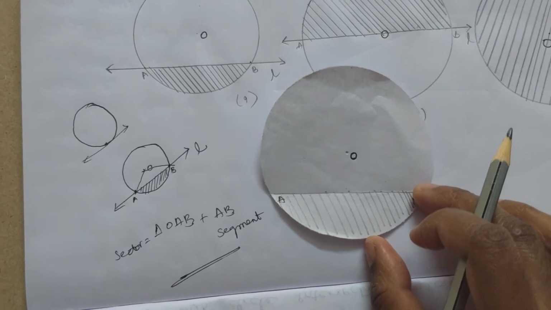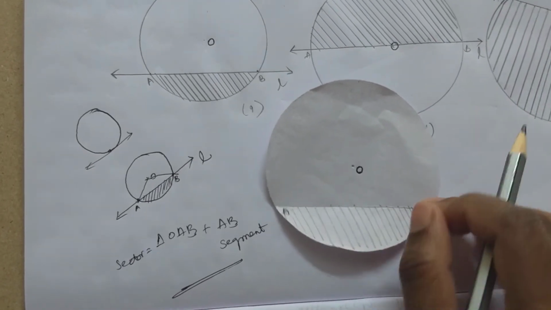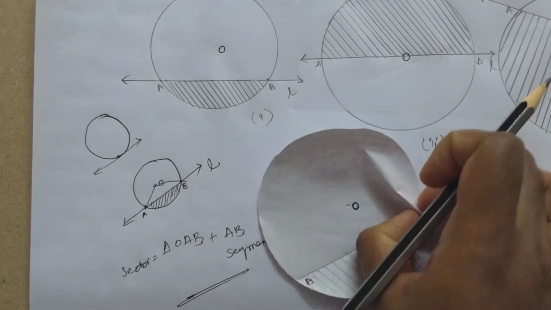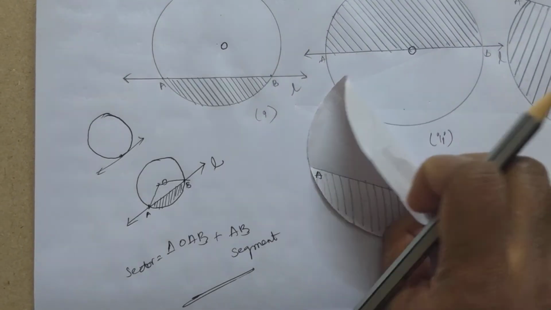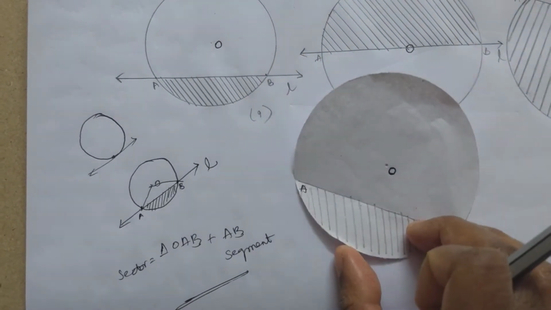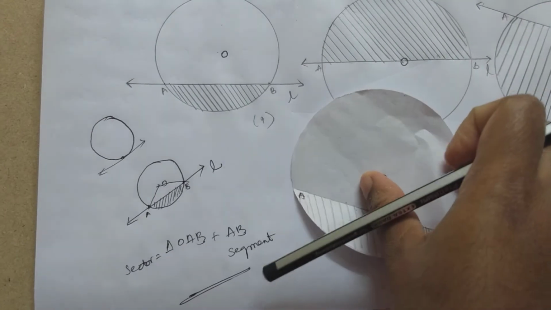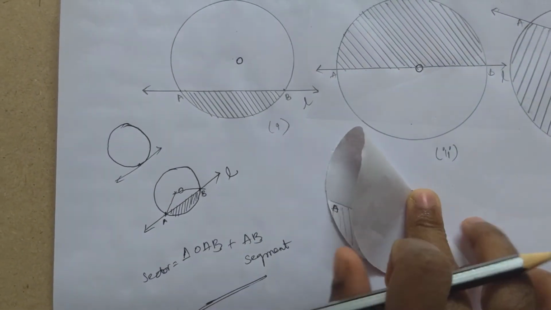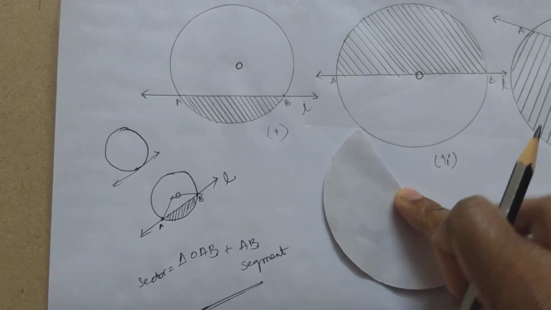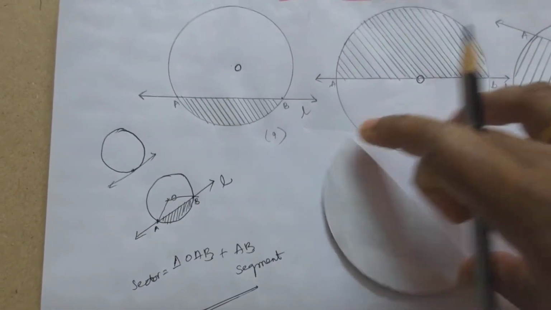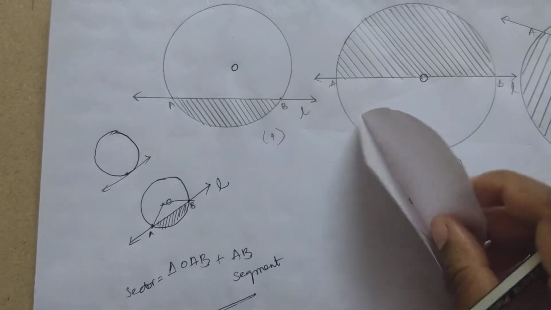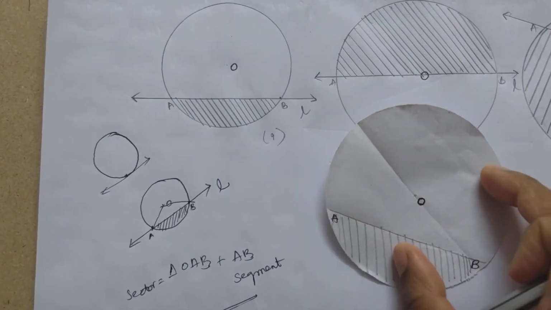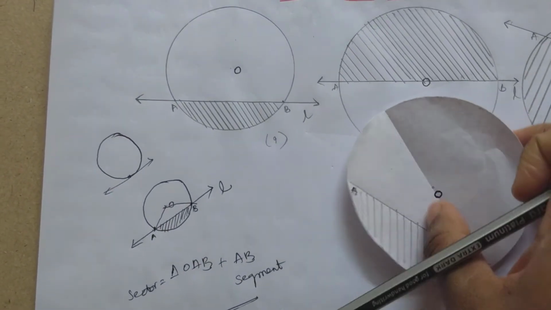So now how to find the area of the segment? Next step, what will I do here? I will fold the circular paper into two halves such that, you can see here, I have just folded it into two parts from the point B. I will show you once again.